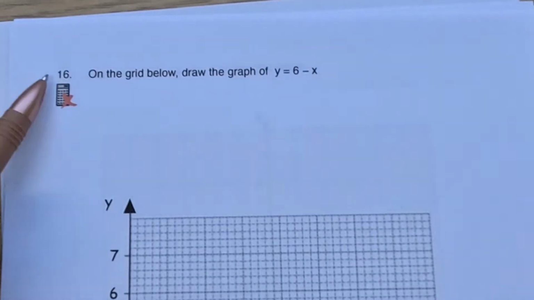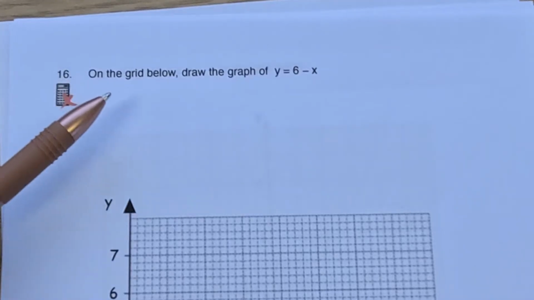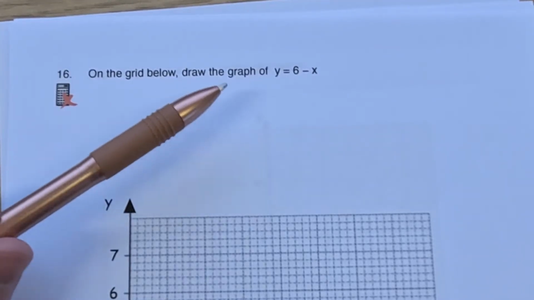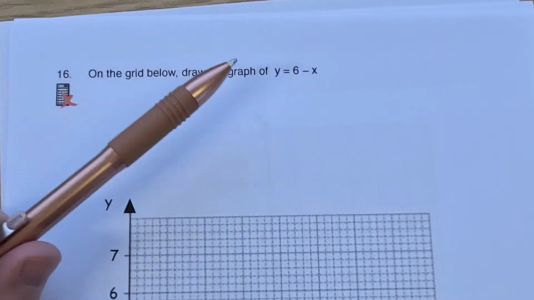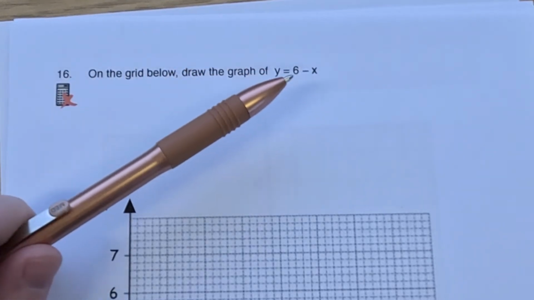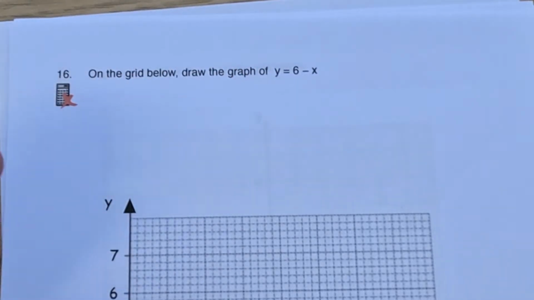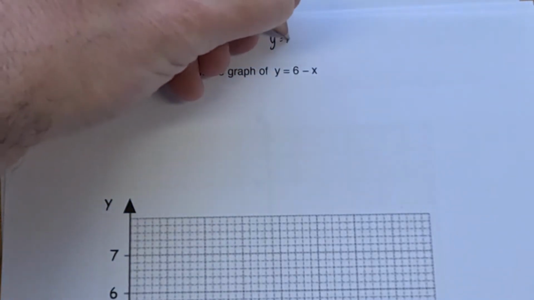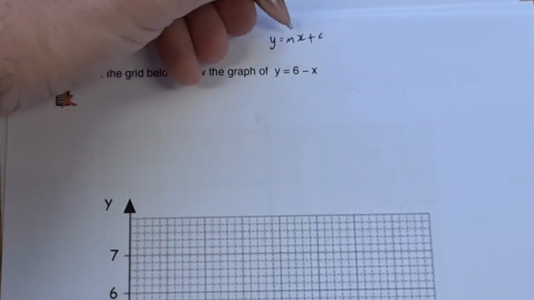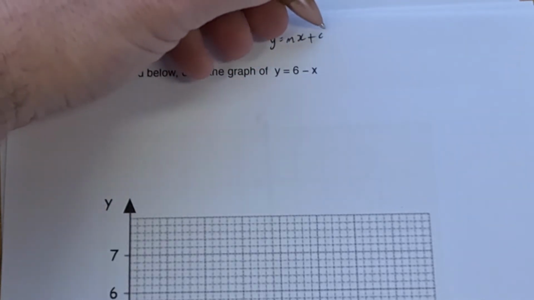Okay, let's look at our next question, question number 16. It says, on the grid below, draw the graph of y equals 6 subtract x. Now again, we could use the y equals mx plus c approach, knowing that for a straight line in the form y equals mx plus c, m is the gradient of the line and c is the intercept.